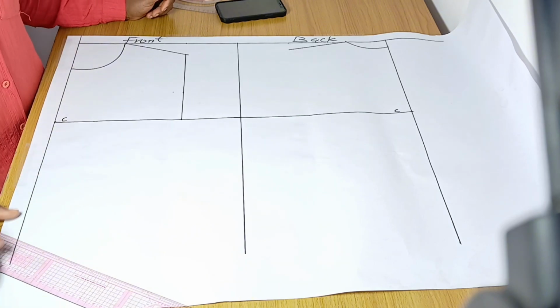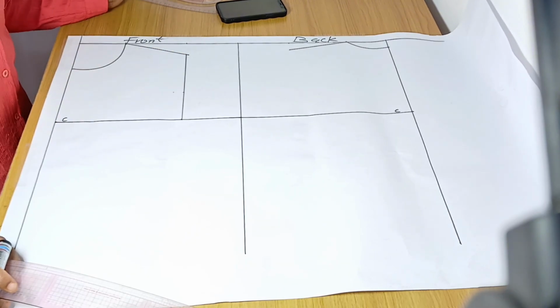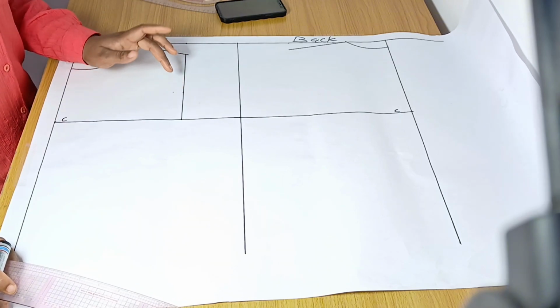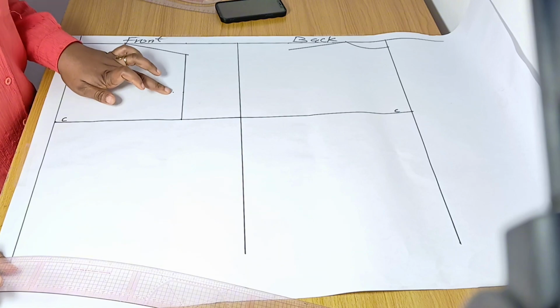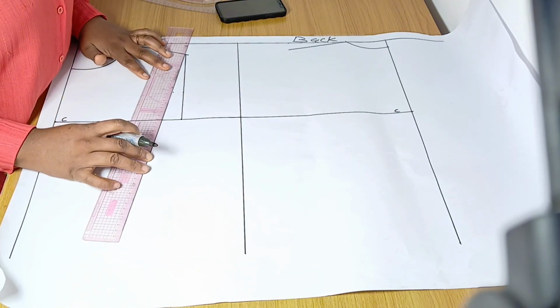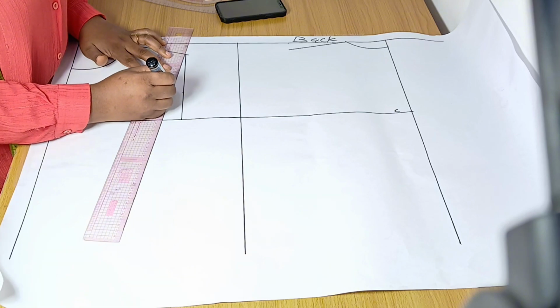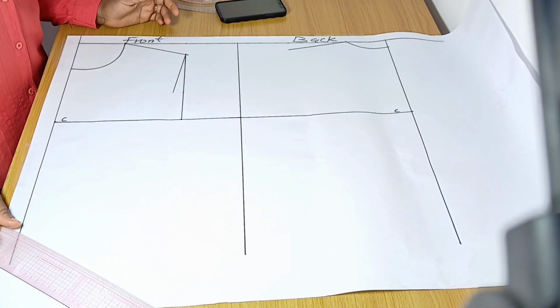Then when I'm done, I will start from my shoulder slope tip and measure it with my ruler straight down to the points that I marked. Just watch this place closely so that you do not make mistakes when you're making yours. So the way I'm showing you here is how we are going to use our ruler and connect it back, from the tip to the point that you marked, 0.7 inch, just like you can see in this video.